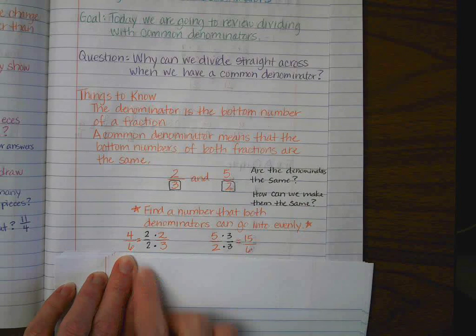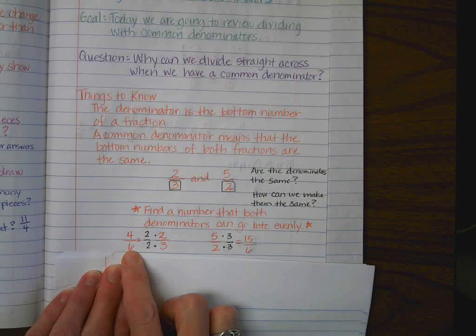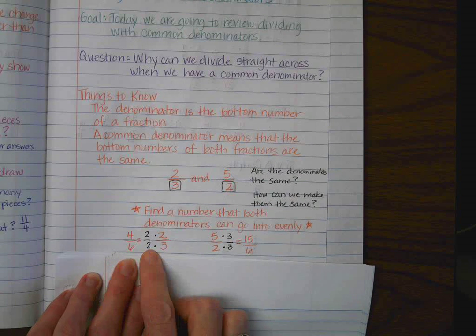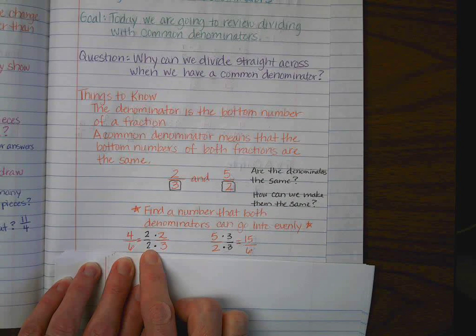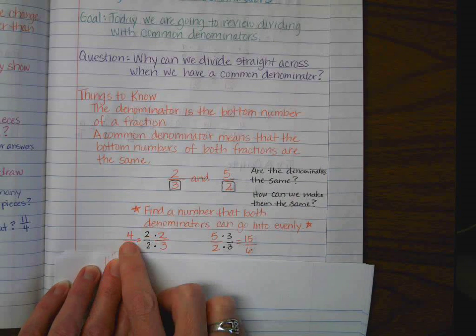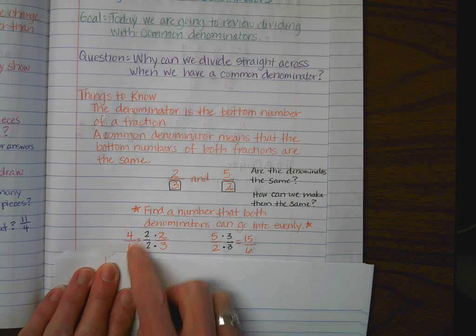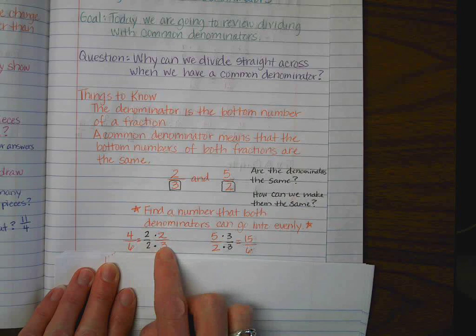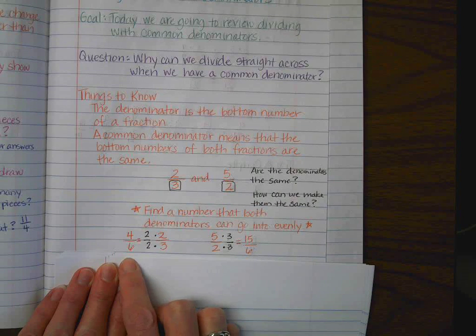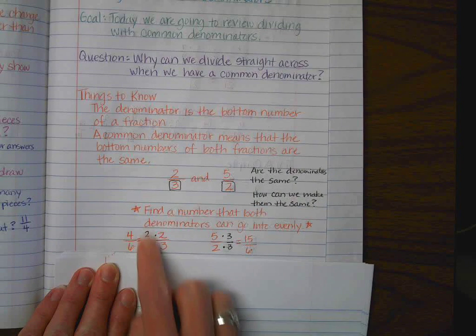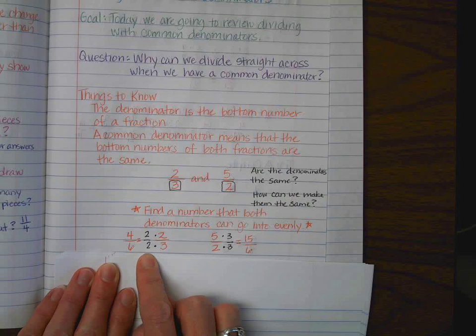The question that you have to ask yourself is, how did I get from 3 to 6? And remember, I'm multiplying. So from 3 to 6, I have to multiply by 2. And the multiplicative rule is what you do to one side, you have to do to the other. So 2 times 2 is 4. So now my new equivalent fraction to 2/3 is 4/6. They're equal because we increased them both by multiplying by 2.